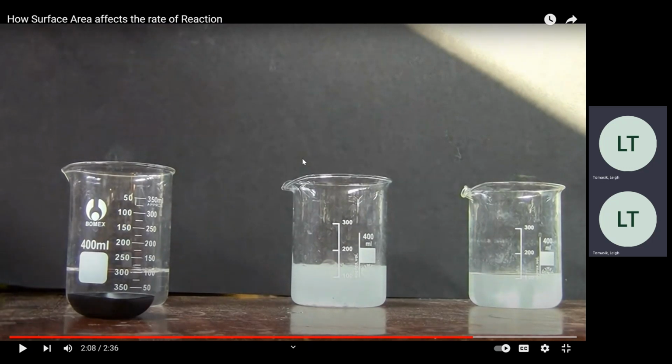So when we talk about the rate of reaction here, we can observe the rate at which the bubbles are formed. That's carbon dioxide gas, a product of this reaction. We saw a little bit of bubbles formed with the big chunks, but probably the best way to observe the speed of this chemical reaction is to look for the white chunks.